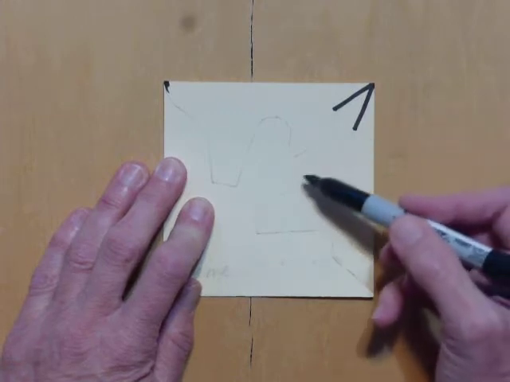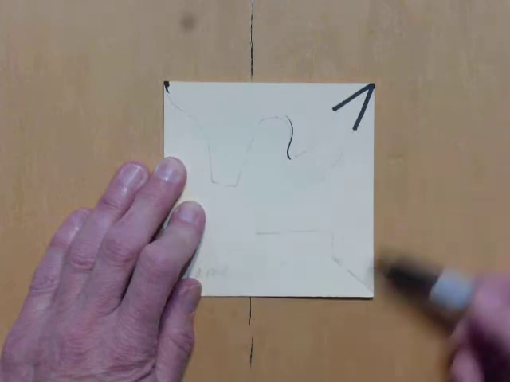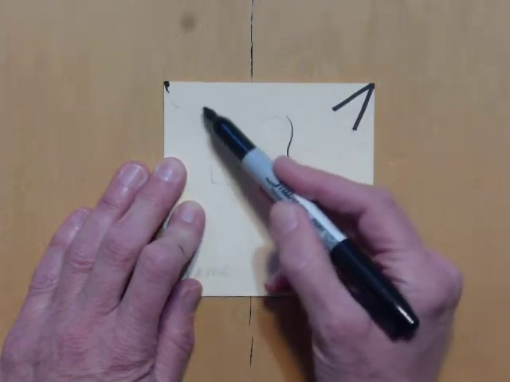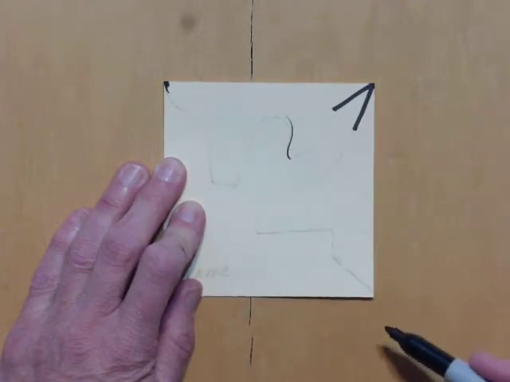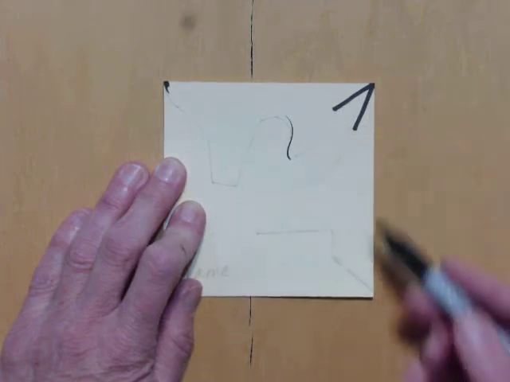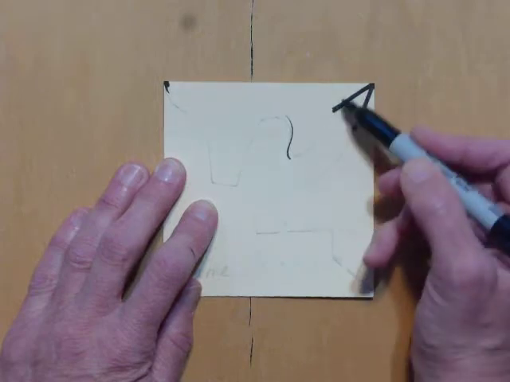You want to get up into the middle of the square here. Don't work along the edges shallowly because that won't create a very good tessellation. So try to get up into the middle here. So I've already drawn this line here.